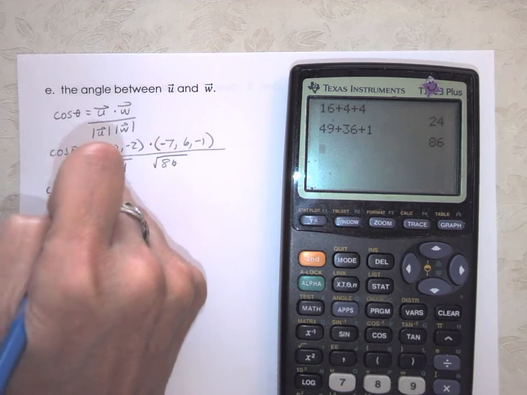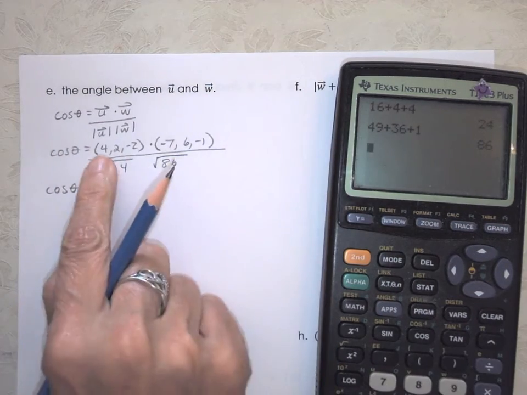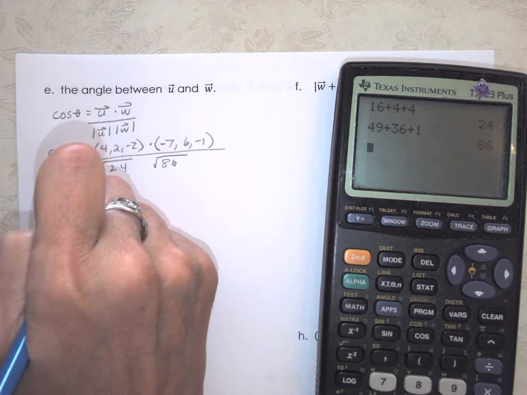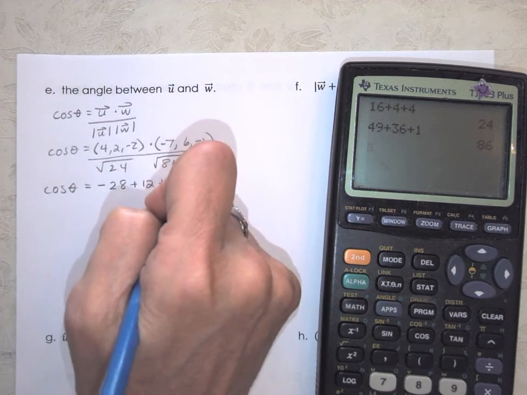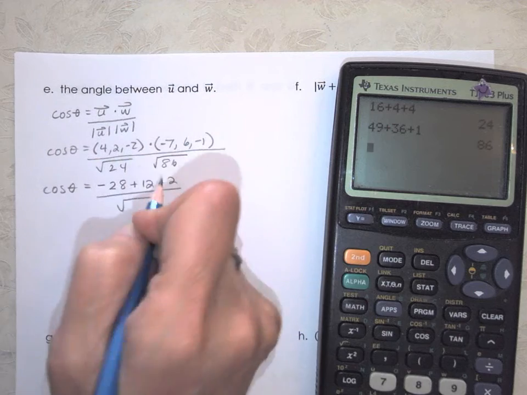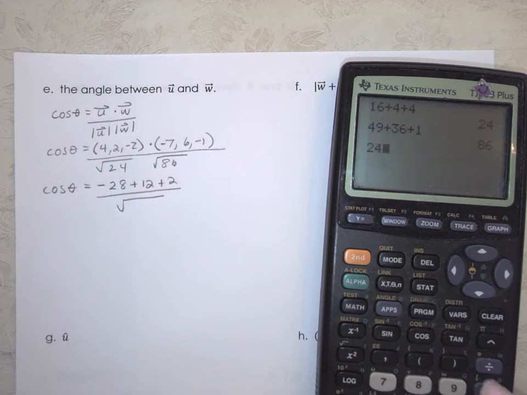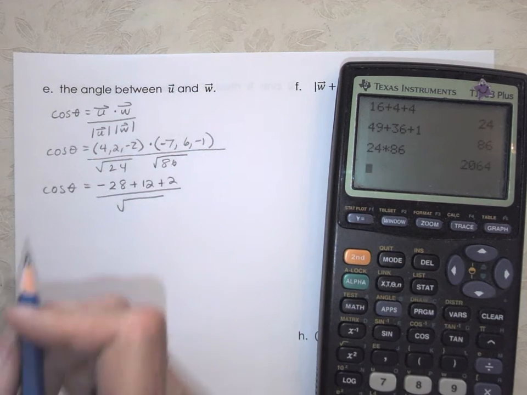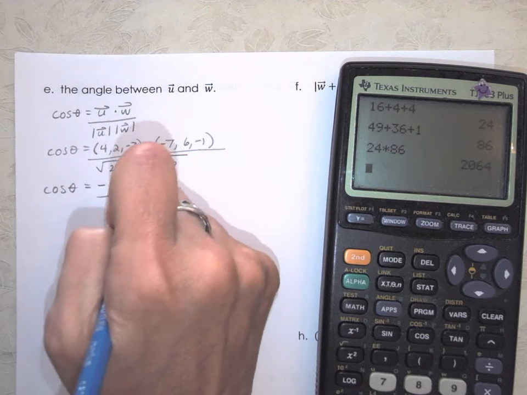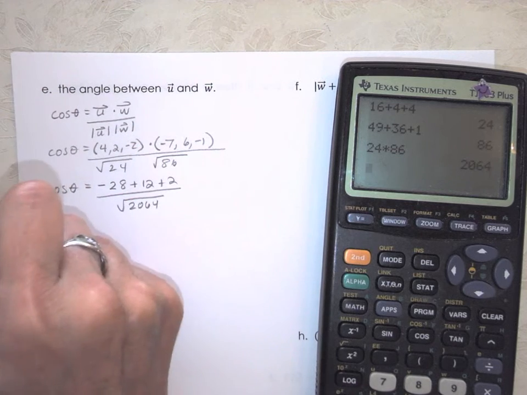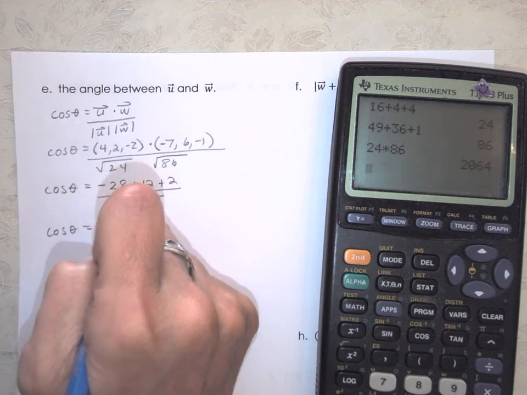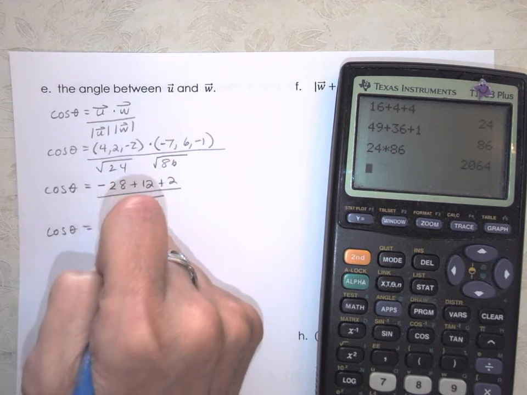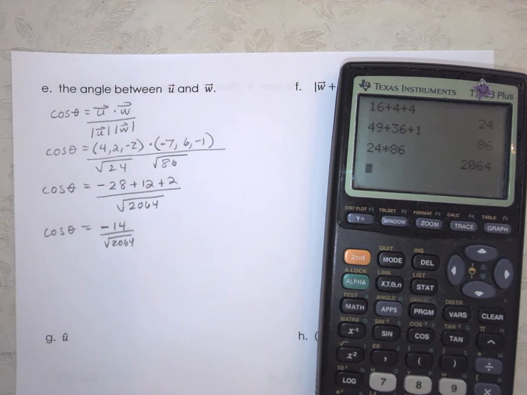So the cos of theta is going to be, so dot product, multiply and add, negative 28 plus 12 plus 2 over the square root of 24 times 86, which is 2064. So the cos of theta is going to be negative 14 over the square root of 2064.